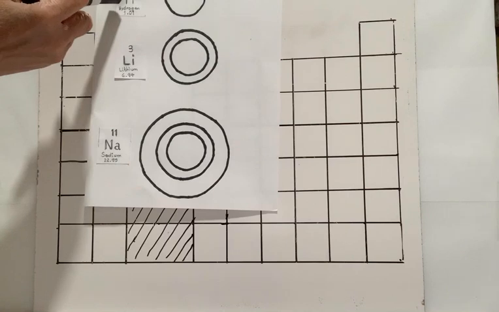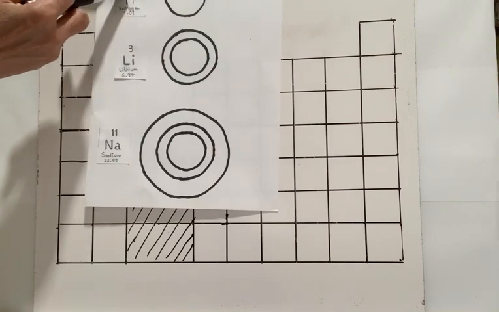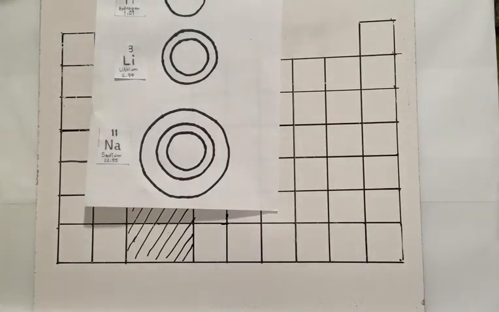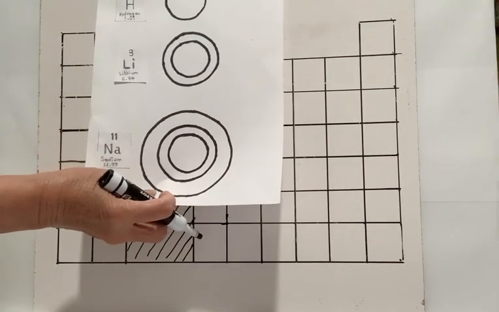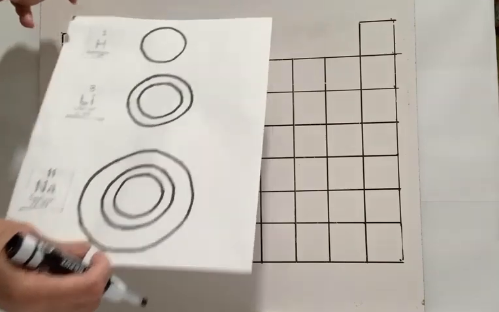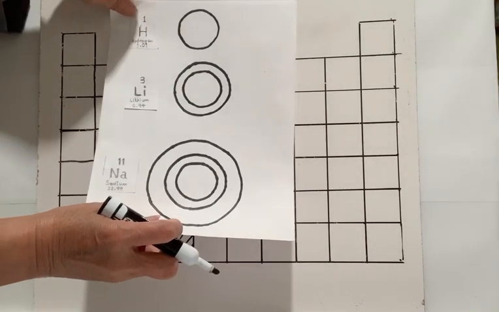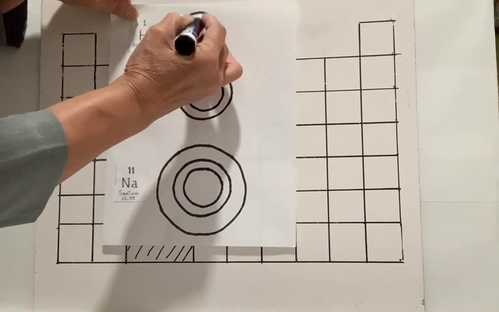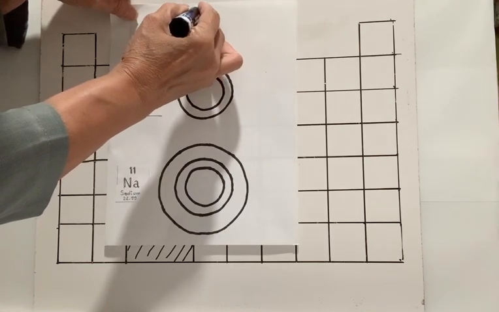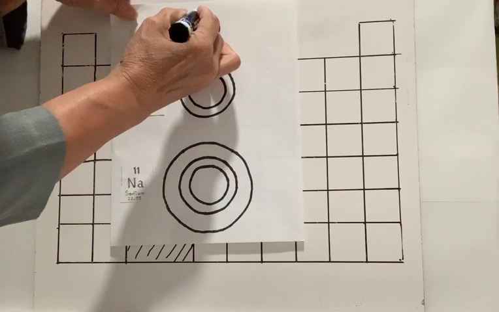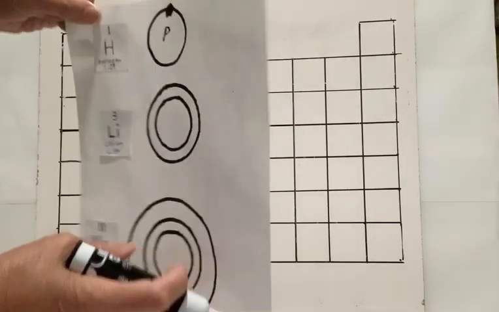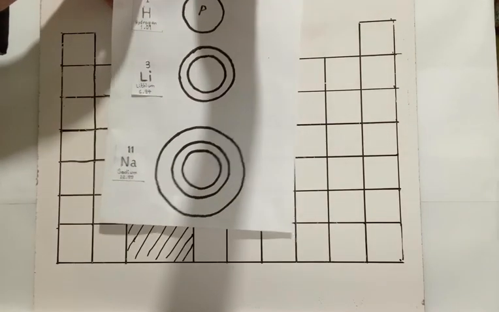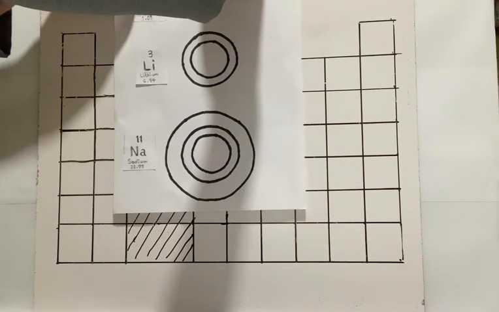So that means the number of protons is 1, and hydrogen being a neutral atom, the number of electrons is also 1, right? If this is the nucleus, the protons, that 1 electron will stay here. Now look at lithium.